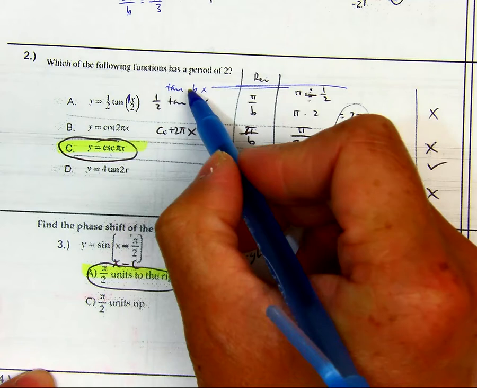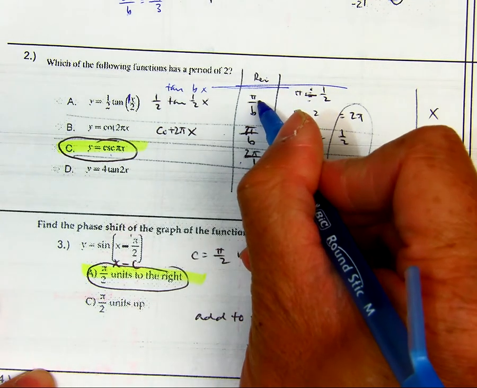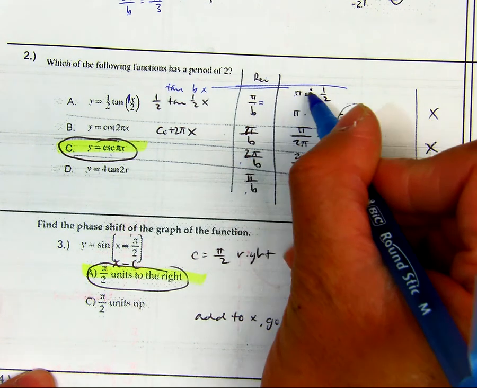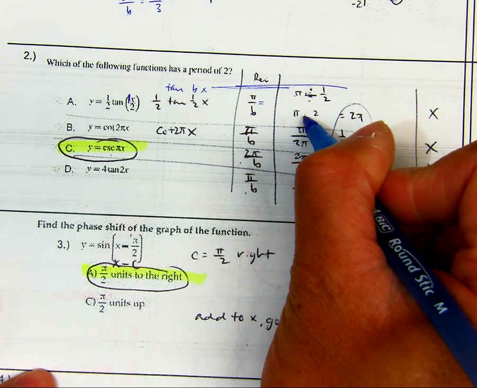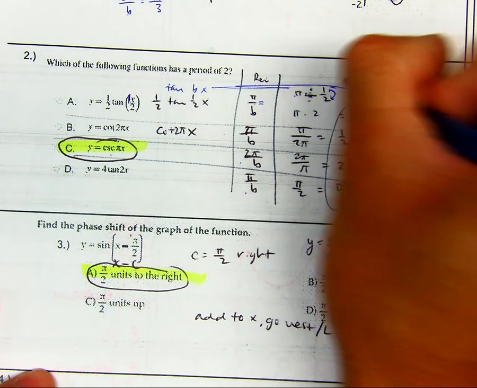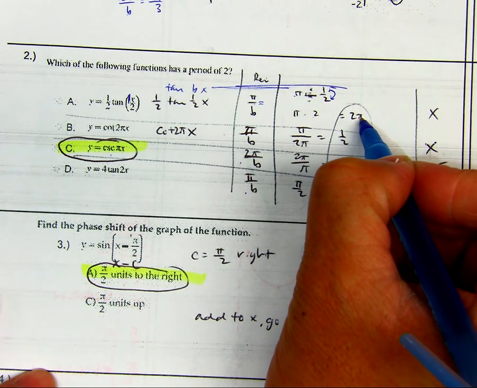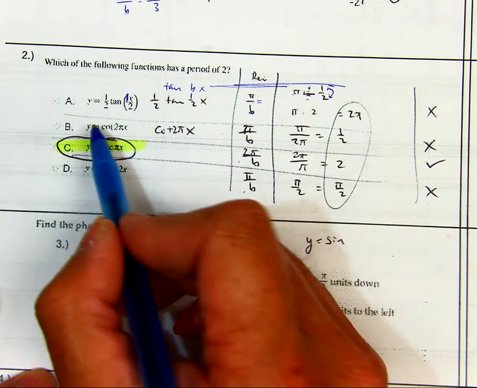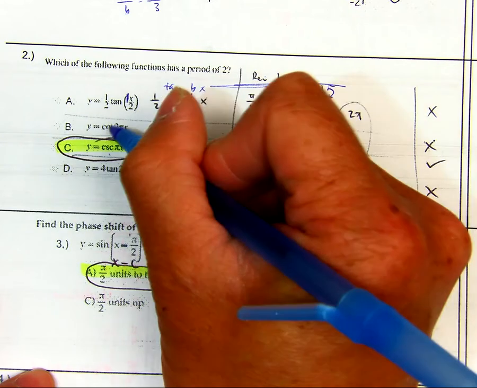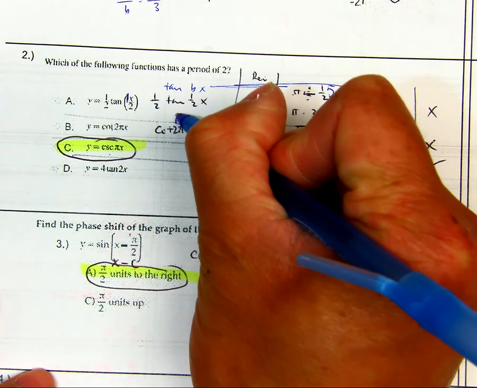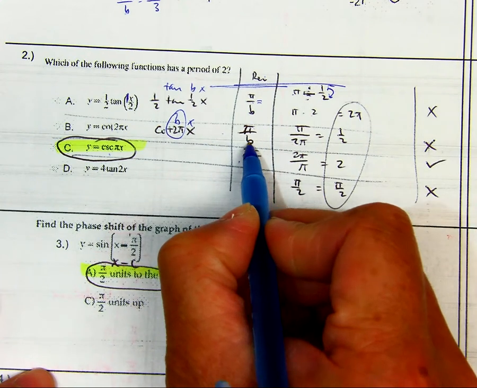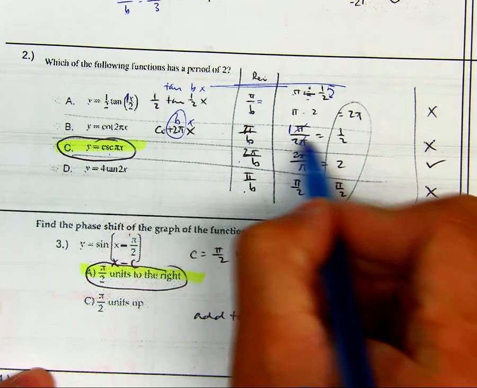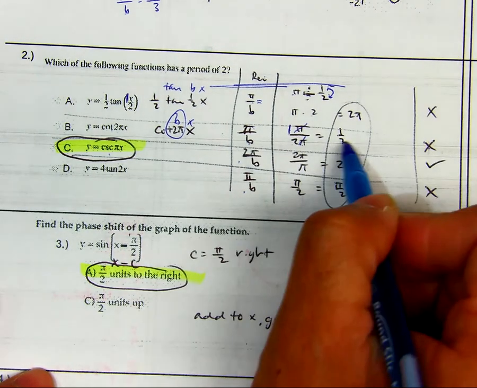If your b value is 1/2, it's pi divided by 1/2. I change the division to multiplication, take the reciprocal, and then 2 times pi is 2 pi, so that doesn't meet it because we're looking for 2. Cotangent, same thing. In this problem, I have 2 pi as my b value. So pi divided by b, pi divided by 2 pi. What I'm doing here is just canceling my pi's. I get 1/2. So no, that doesn't match 2.